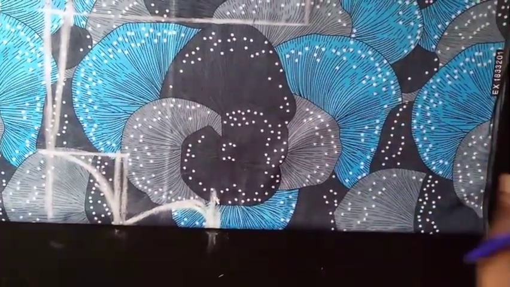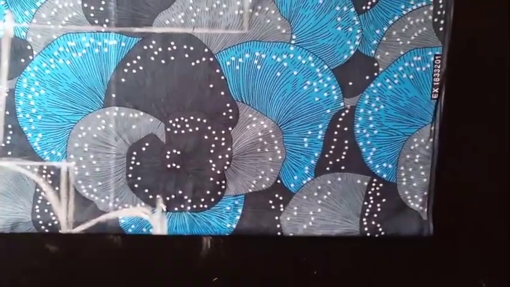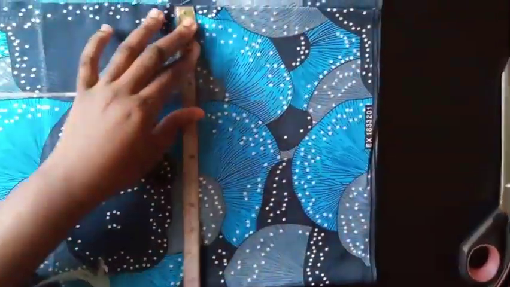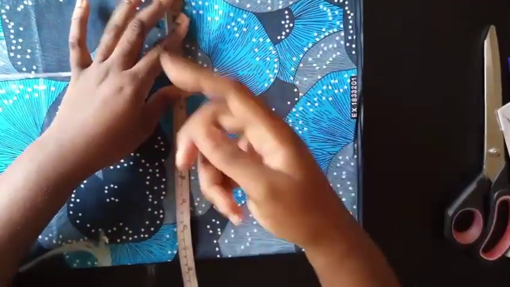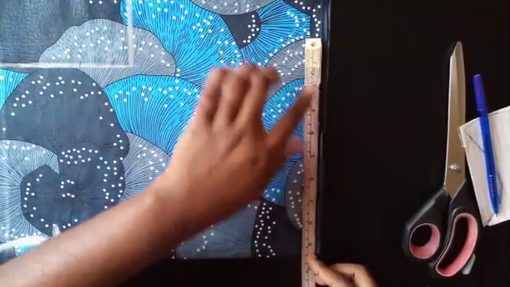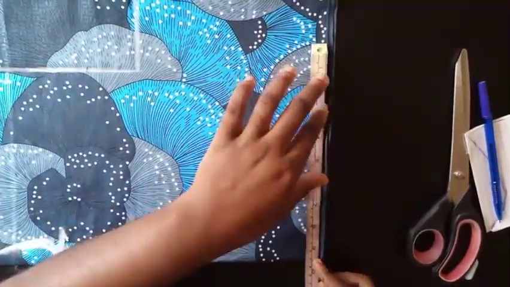So before we cut it out, the bust measurement, we already determined what it is, right? The bust measurement divided by 4 plus 1 inch, then the waist measurement divided by 4 plus 2 inches, 1 inch for your seam allowance and 1 inch for your darting.